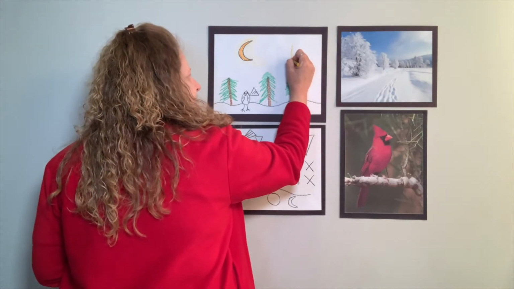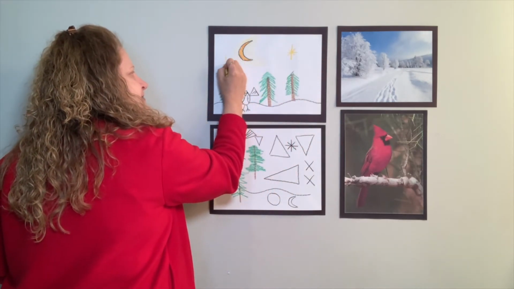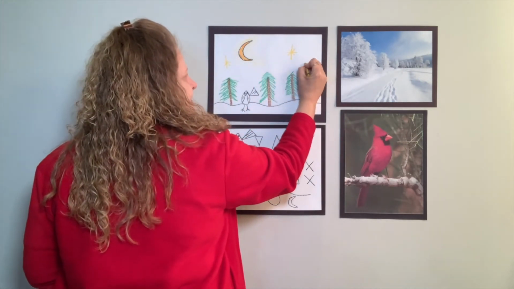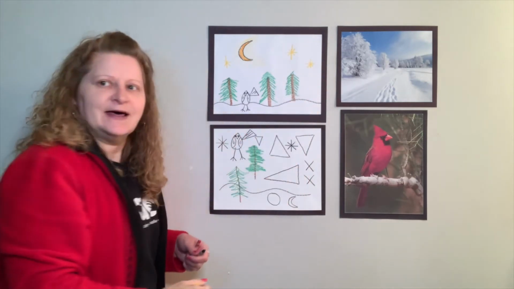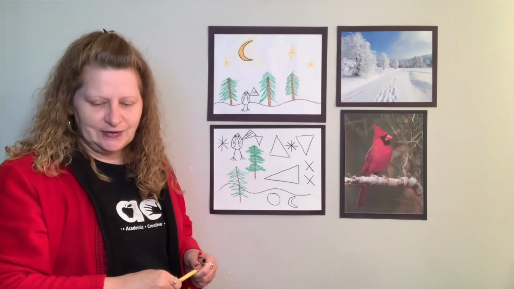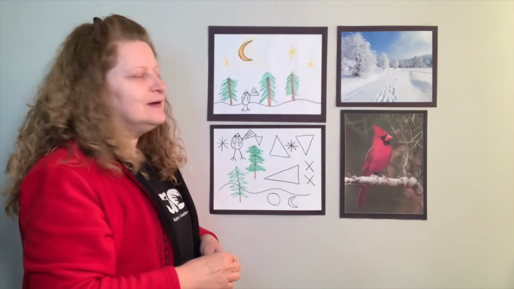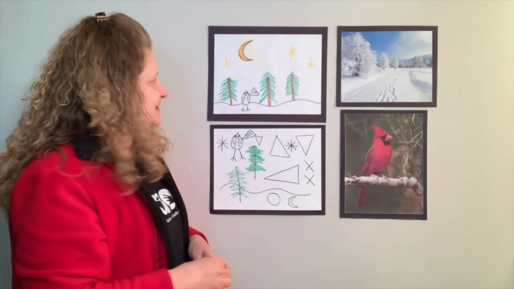I am going to do that with my yellow here, and I'm going to make me some big old stars. Just like this. So, let's take some time and let's put a couple of stars on your picture. Your pictures are looking really nice, boys and girls.